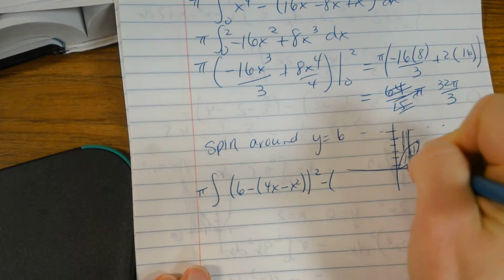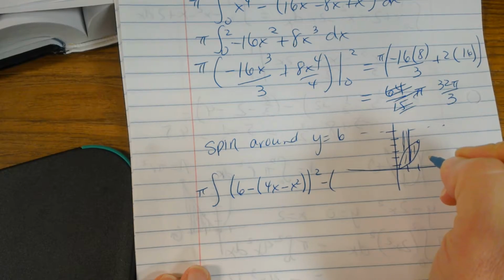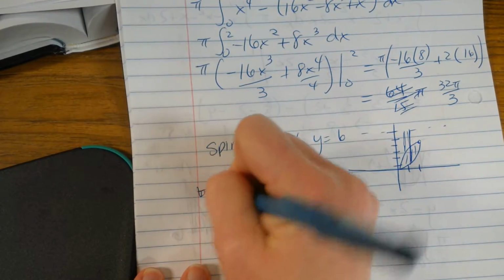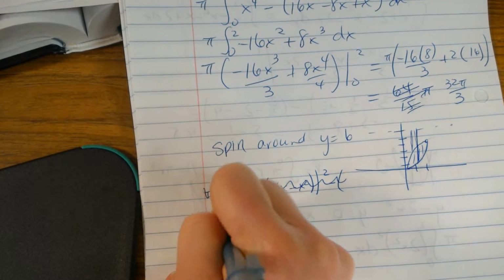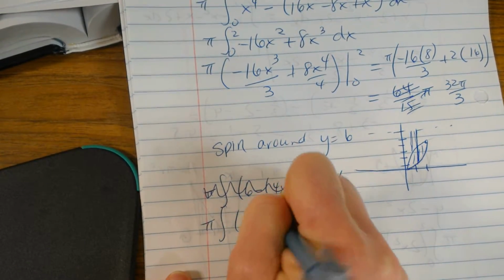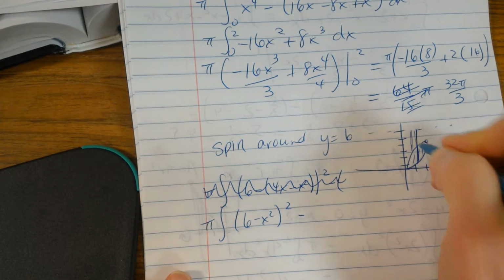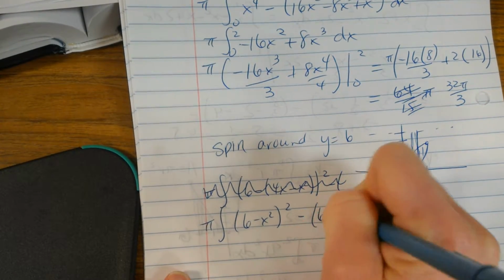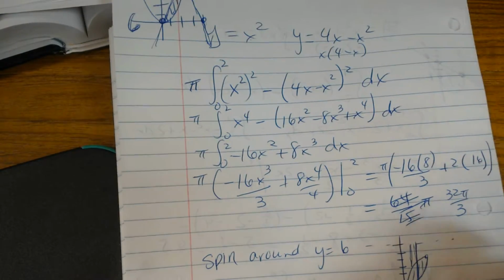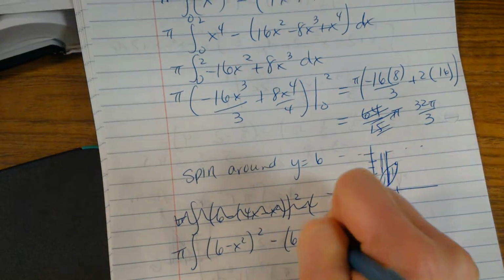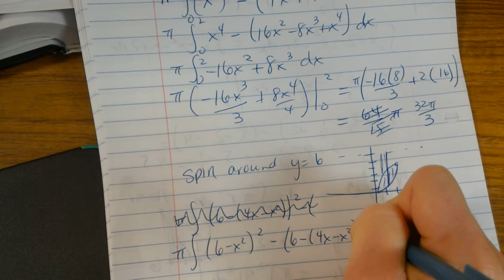And then my inside one is 6 minus, nope, I flipped them. This is my x squared. So 6 minus x squared, and this is my 4. So it's going to be 6 minus, what did we say that other one was? 4x minus x squared. Okay.